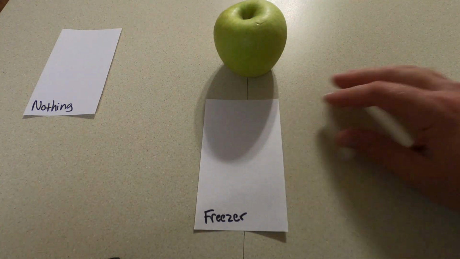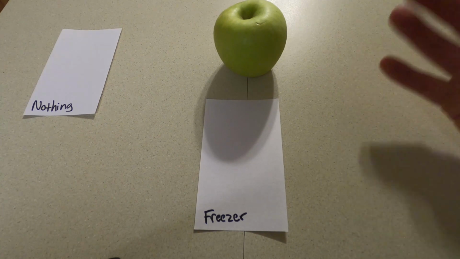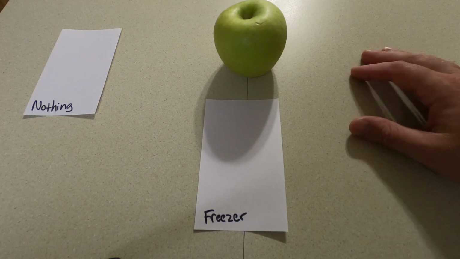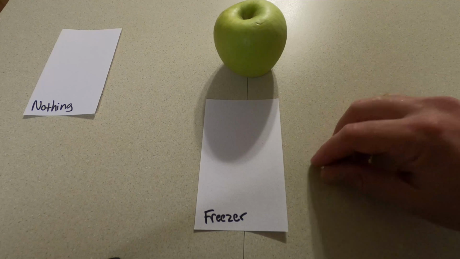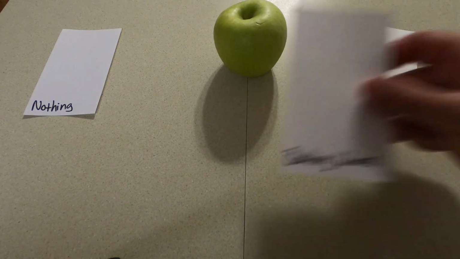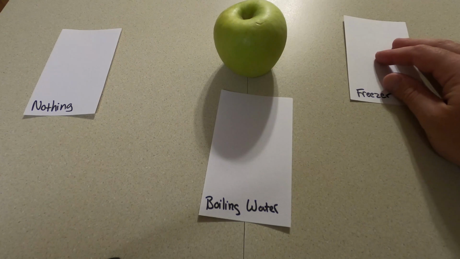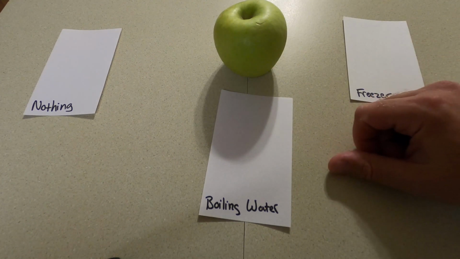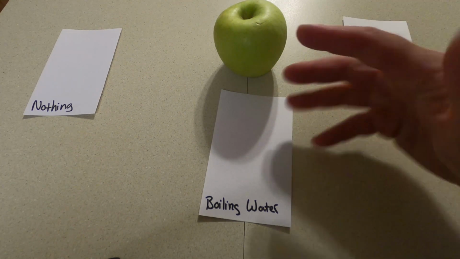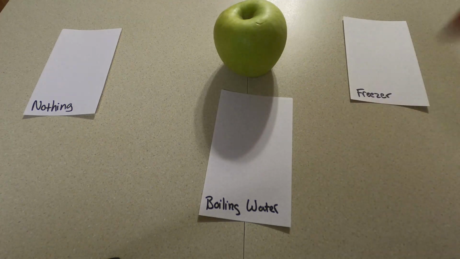We're going to put this apple slice in the freezer, obviously subjecting it to temperatures under 32 degrees Fahrenheit. We're going to drop an apple slice in some boiling water, and we're going to see how boiling water, 212 degrees, can affect this enzyme. Will it speed it up, slow it down, or nothing at all?